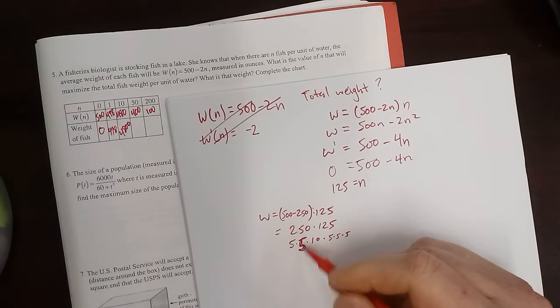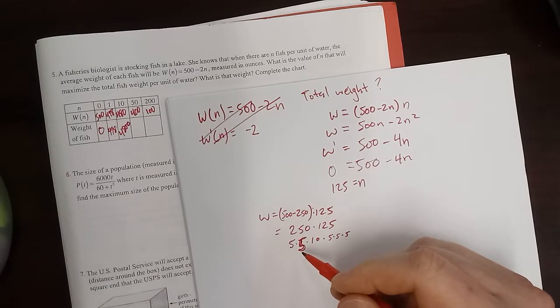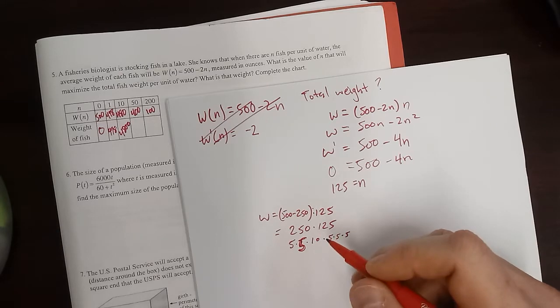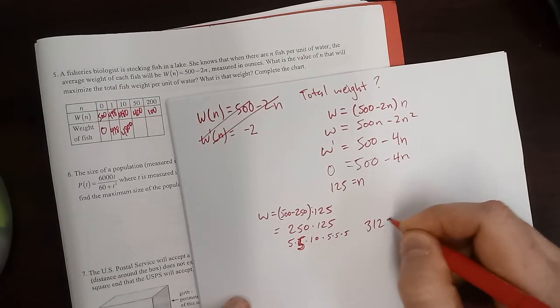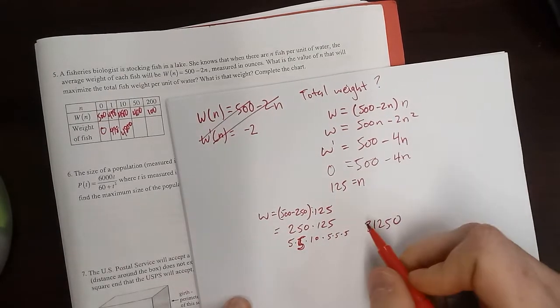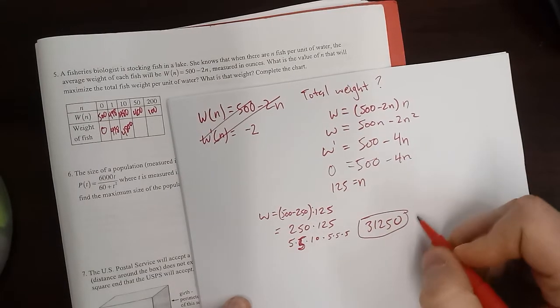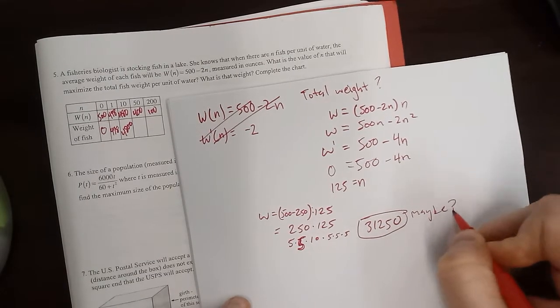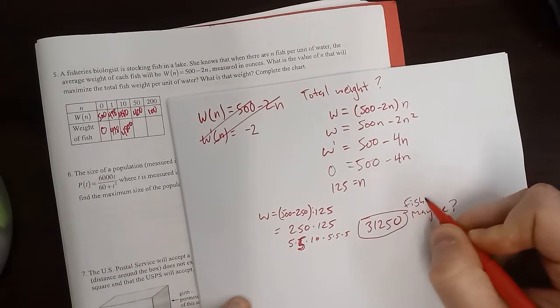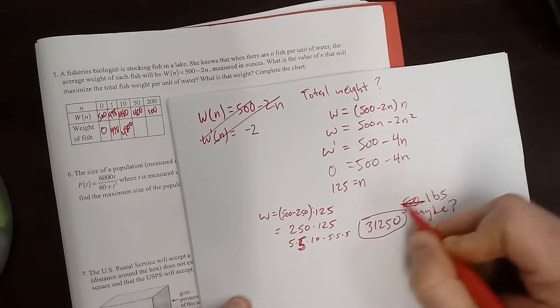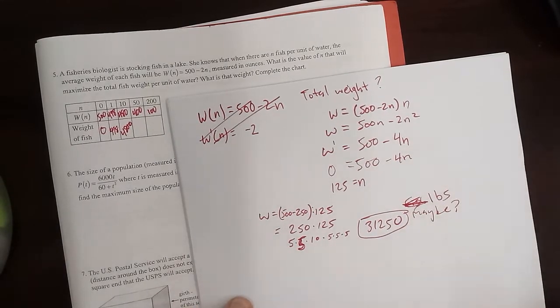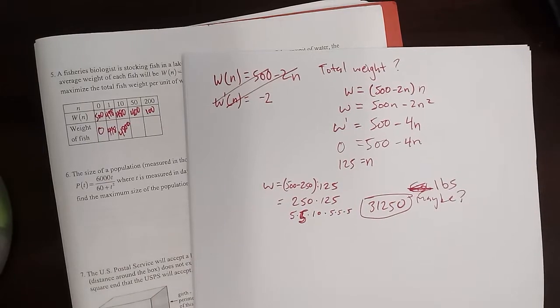So it's 125, it's 625. It's 3125, 31250. Okay, that is my maybe? Not fish, pounds. All right. So, good start, Canfield.